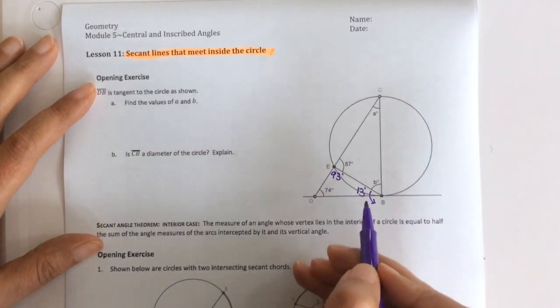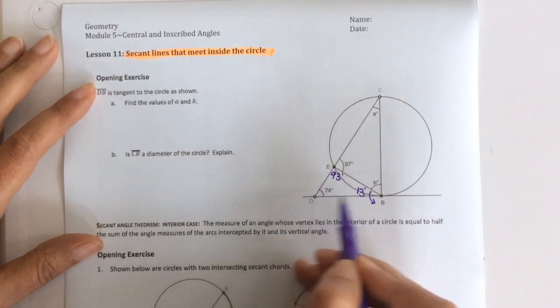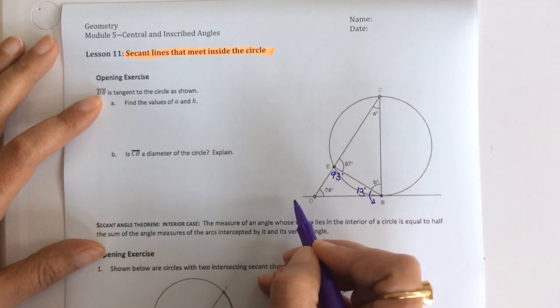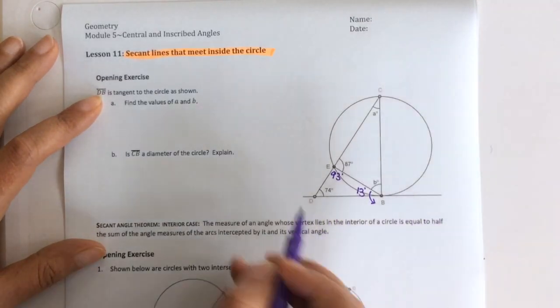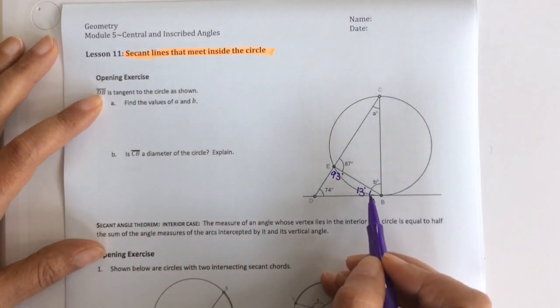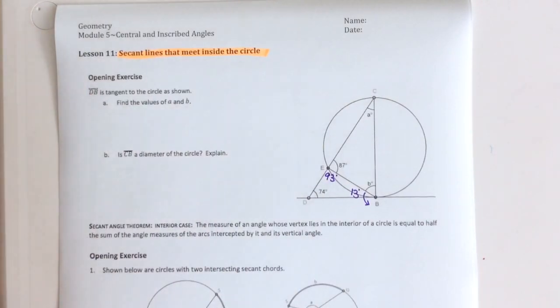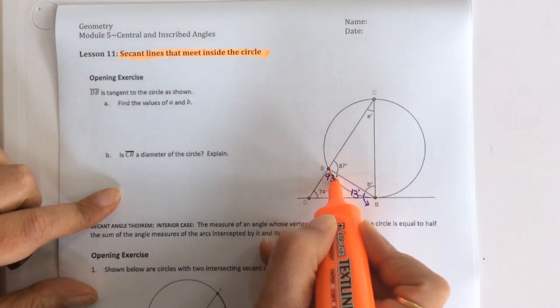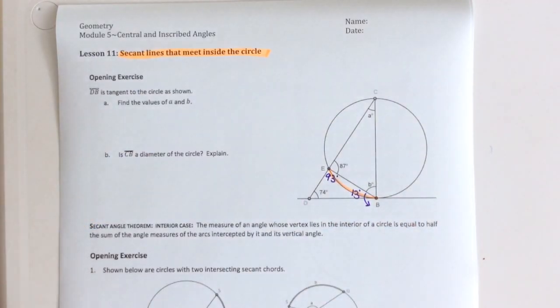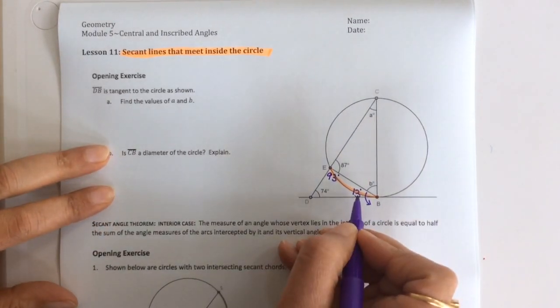Okay, so now this angle, angle DBE, is the angle that is formed by the tangent BD and the secant BE. So if this is 13 degrees, that tells me that this arc BE, from what we learned in lesson 10, is going to be twice this 13 degrees.